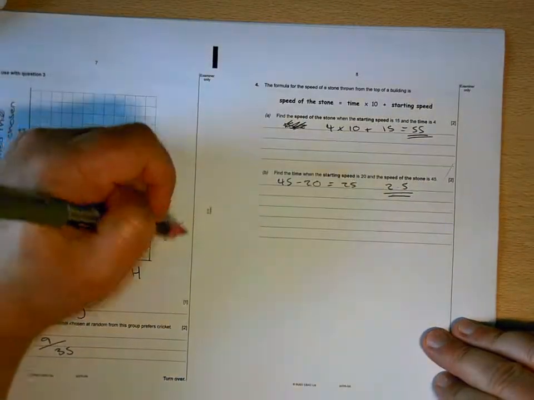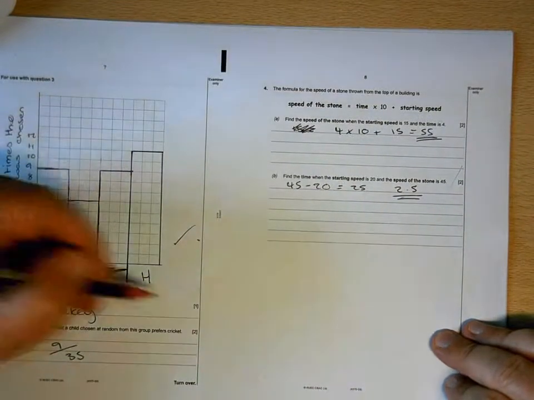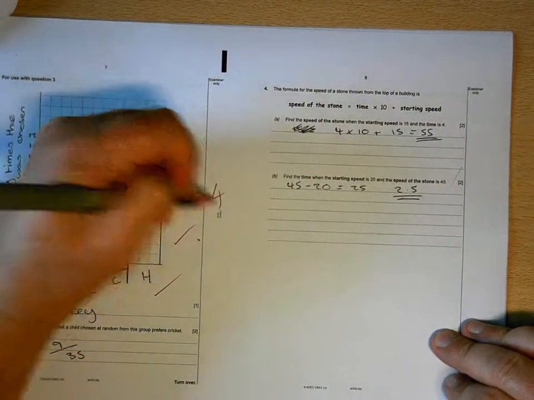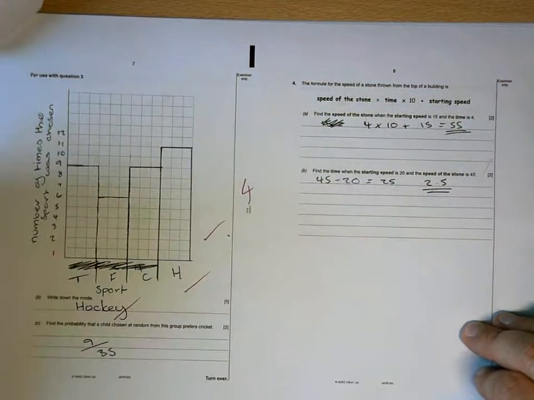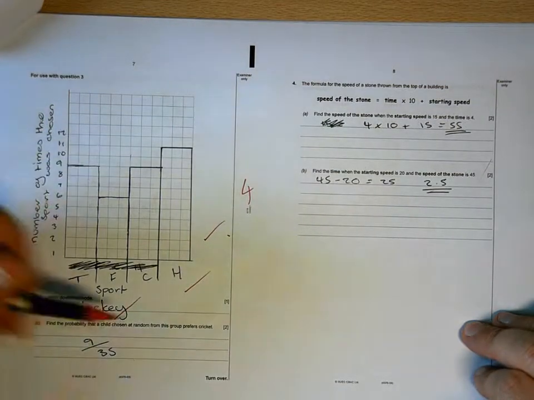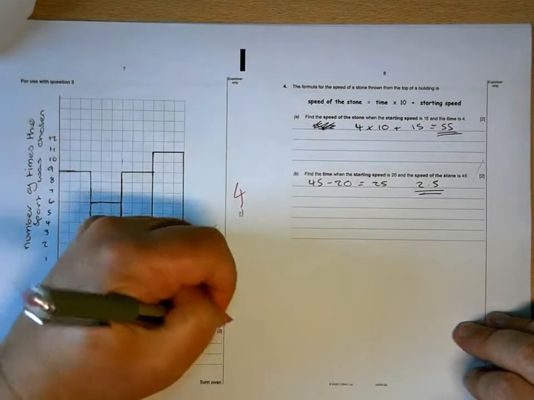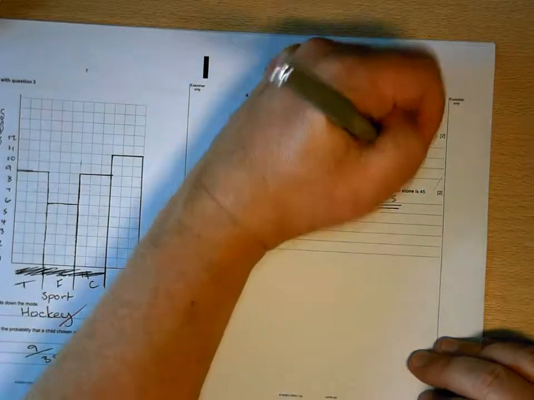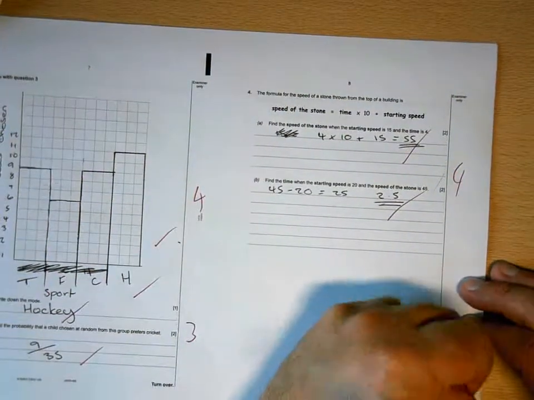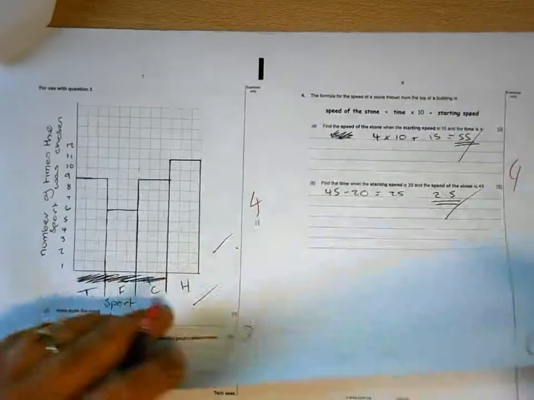But your graph is right. You've labelled the axes, so you'll get the 4 marks for that. That is correct, and for you, that is correct as well. Those are right. 11 for the page.